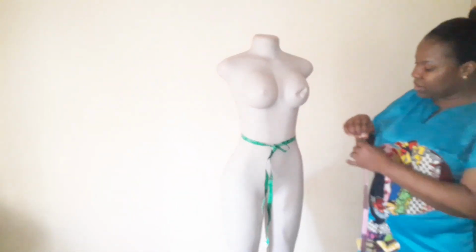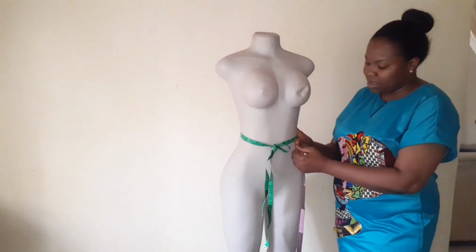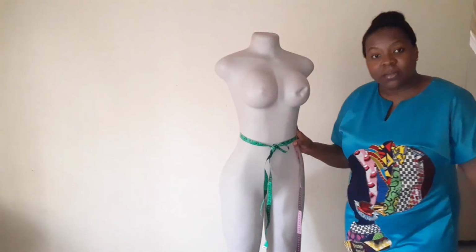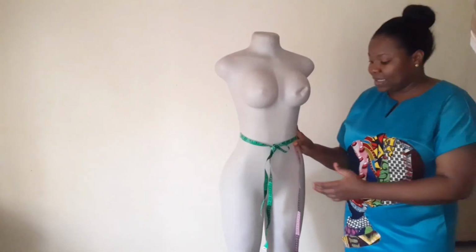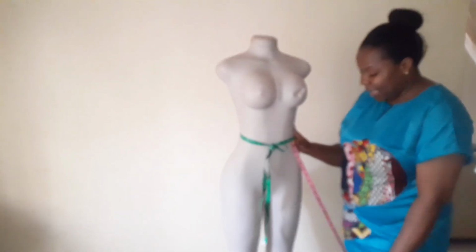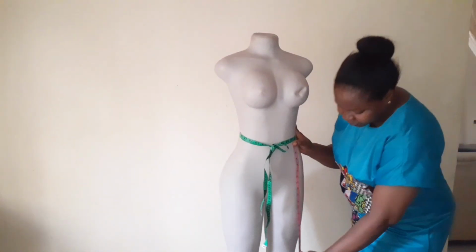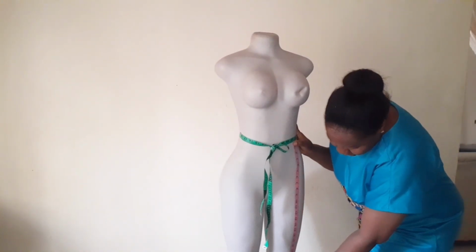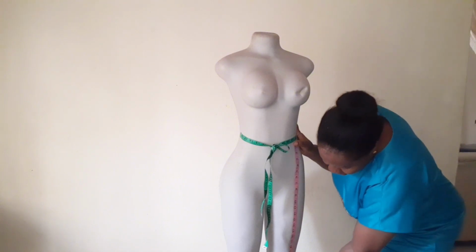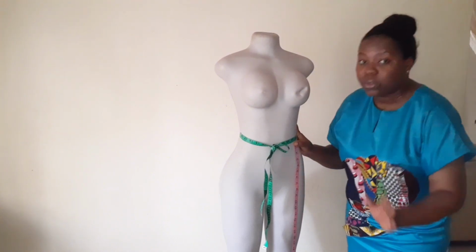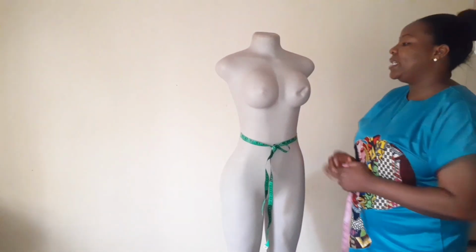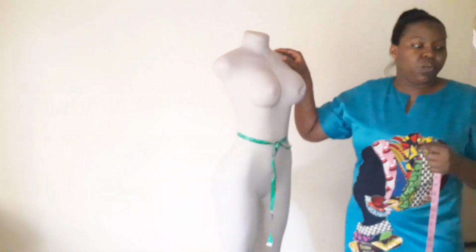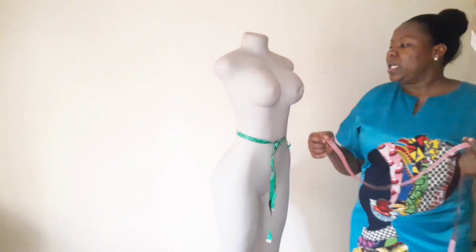Then also you want to take your skirt length measurement. You start from where your client showed you that they like their skirt to start, and if it is a short skirt, you take it this way. If it is a long skirt, you take it all the way to where their desired length is.